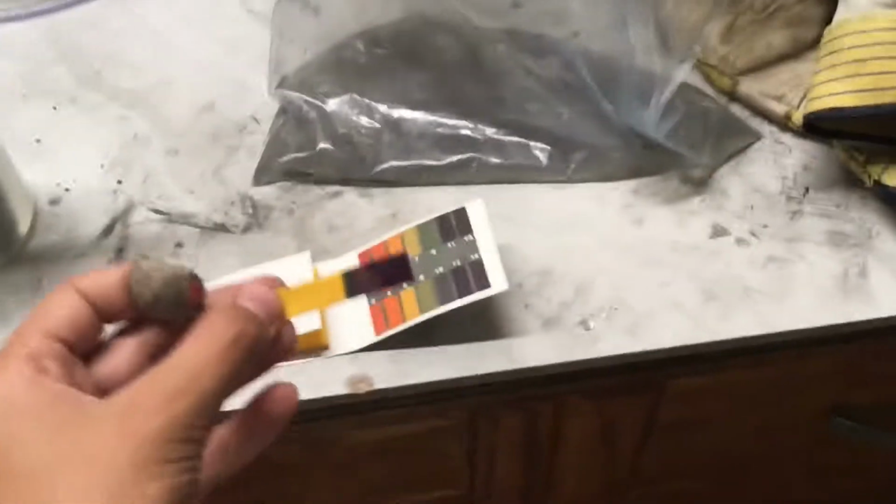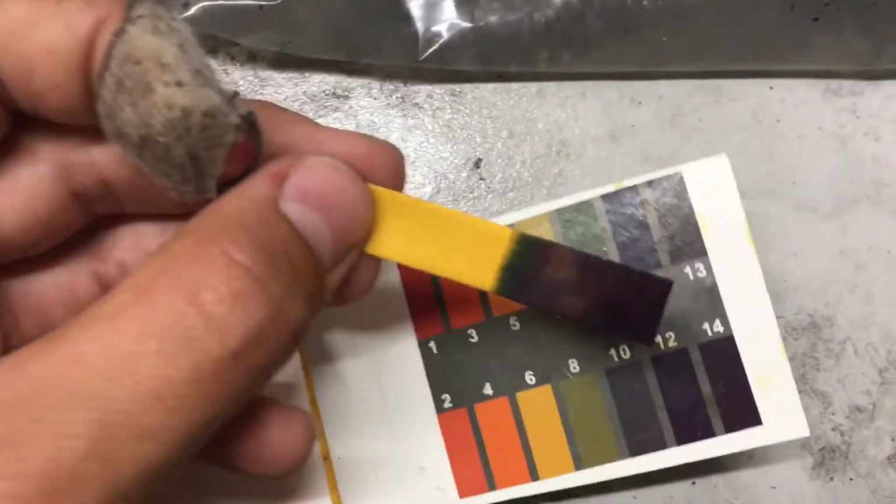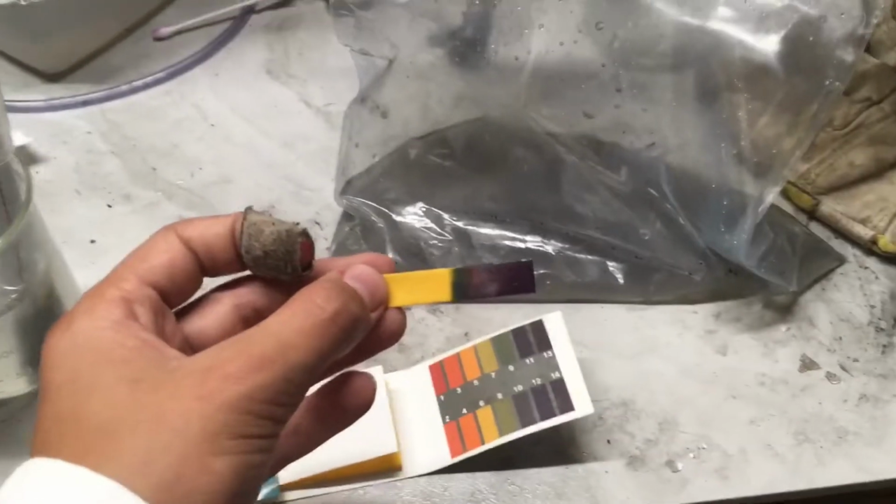As you can see, the pH of the solution is strongly basic, and I think it's between 12 and 13 if I look at this chart. I'm not sure if you guys can see, but that indicates the presence of calcium hydroxide, which is a very strong base, and that's what we're after.